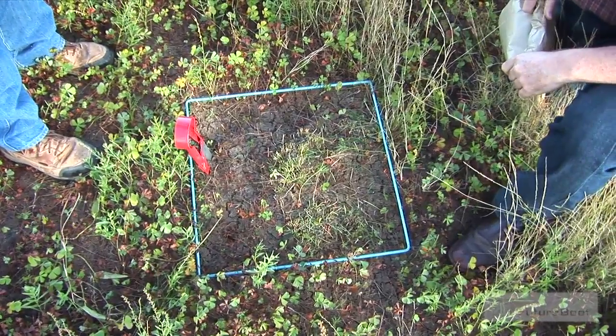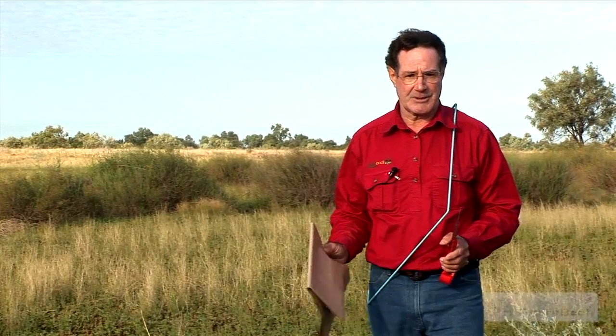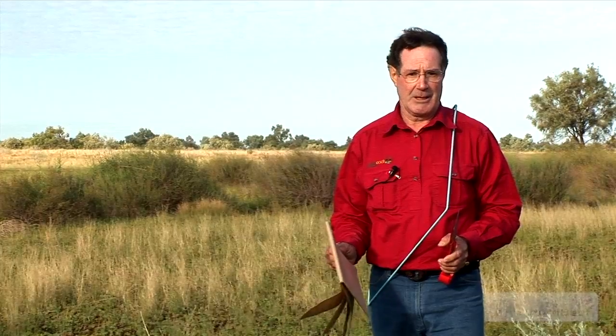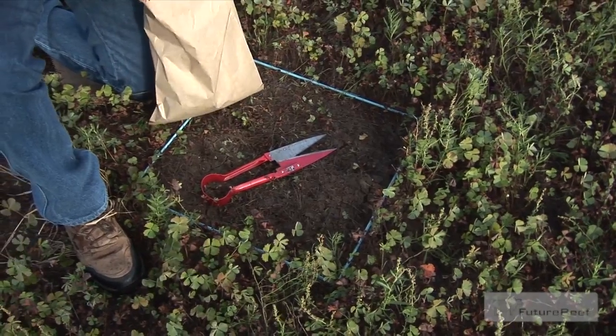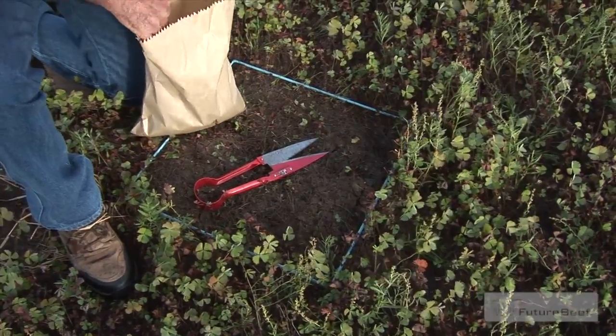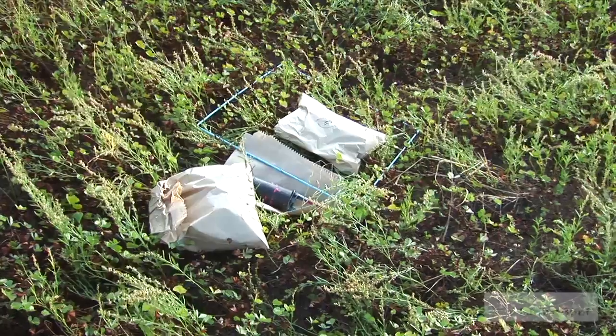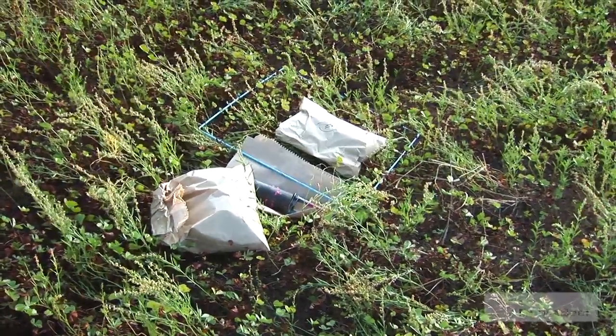So we need to take that into account in our estimation of how much pasture is actually in the paddock, and we use an accessible yield calculator to work that out. So in this part of the paddock we're going to need another couple of cuts to give us an idea of what the pasture yield is here.